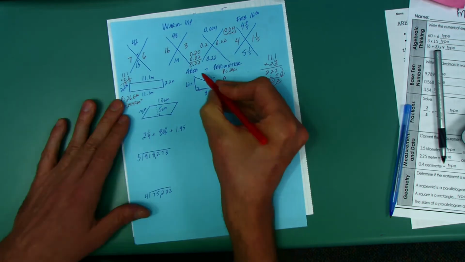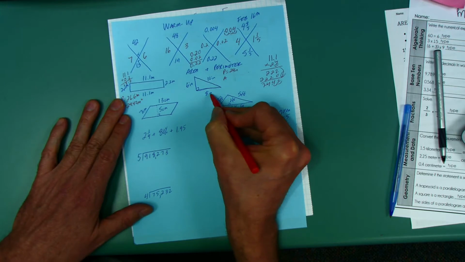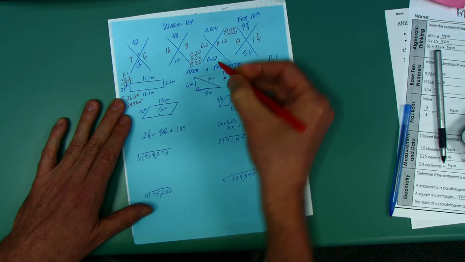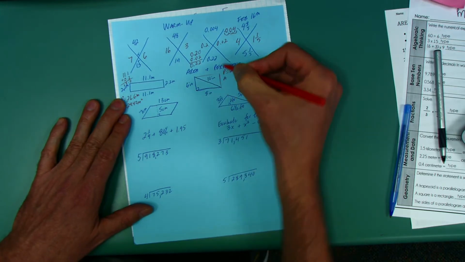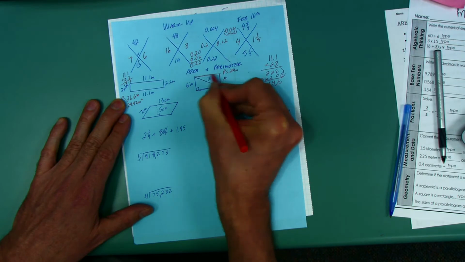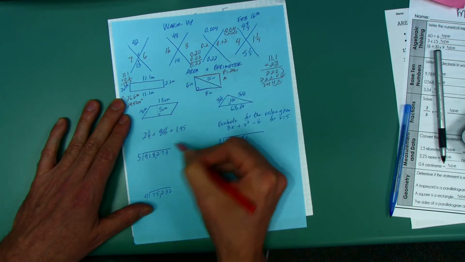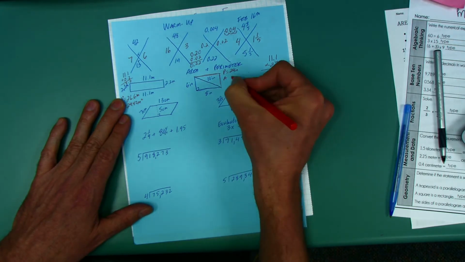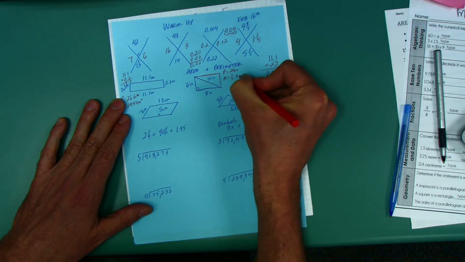Area, now remember the area. This is not 6 times 8. That would get me this rectangle, right? Which is 2 of these triangles, right? I need half of the rectangle. So I can go 1/2 times the base times the height.